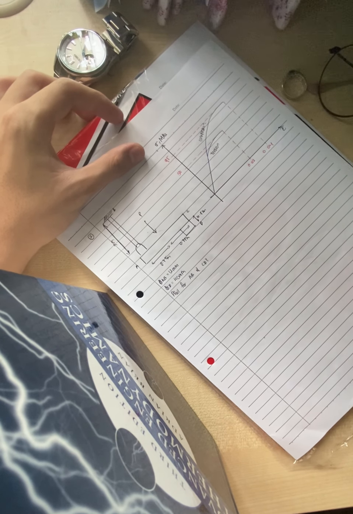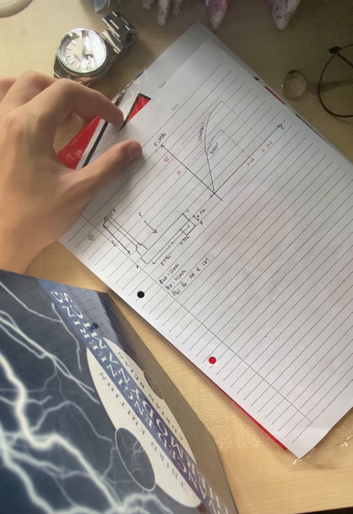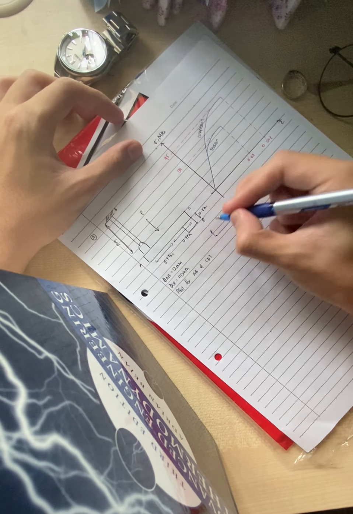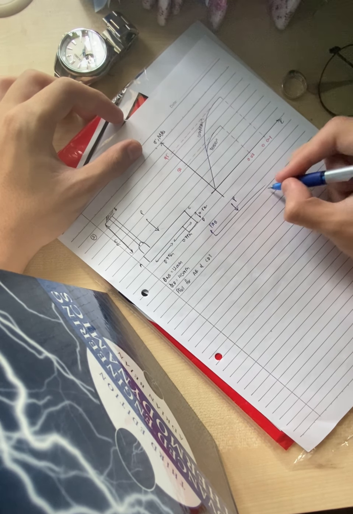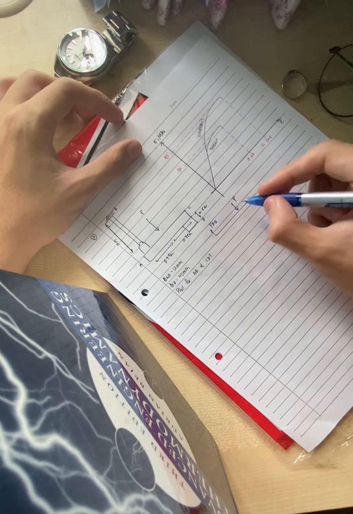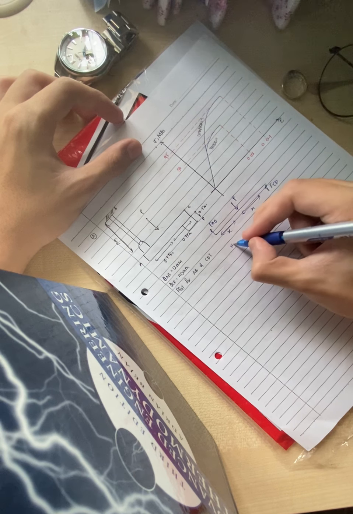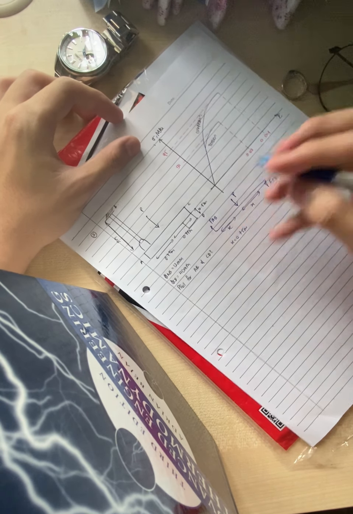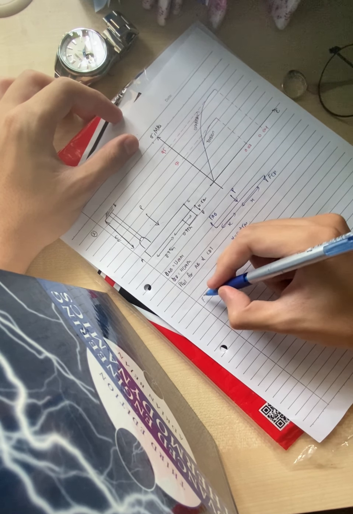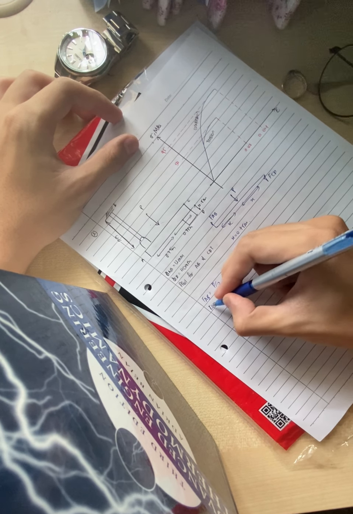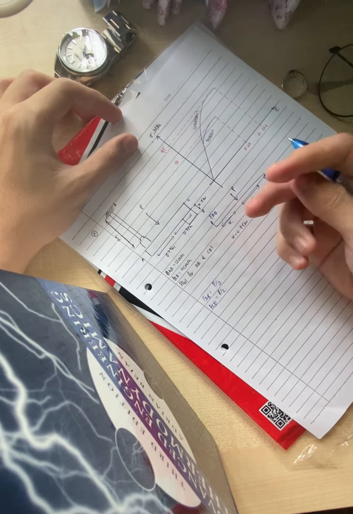So first and foremost, as always, we need a free body diagram of P right here, FAB here, and FCD here. As you can imagine, it's exactly the same values. I have already calculated it in the previous question. FCD is equal to P over 2 right here.